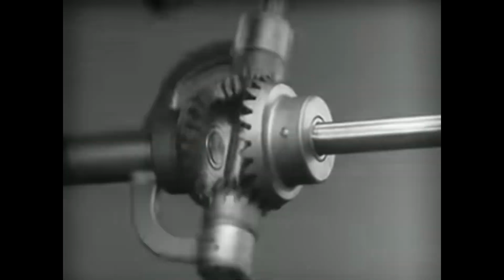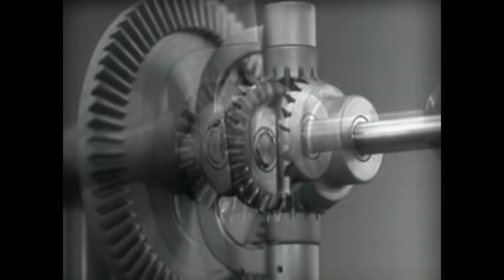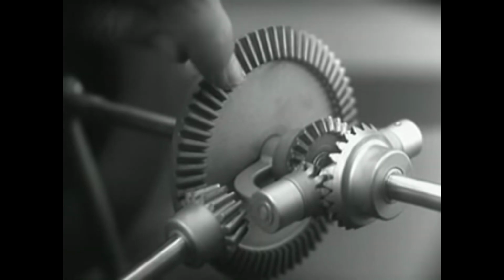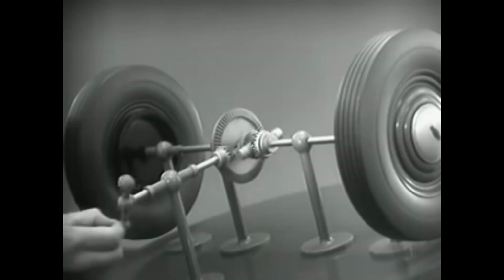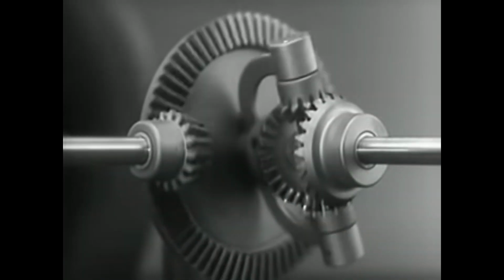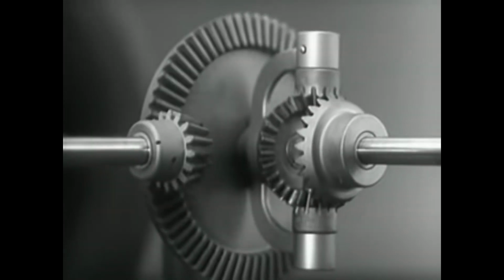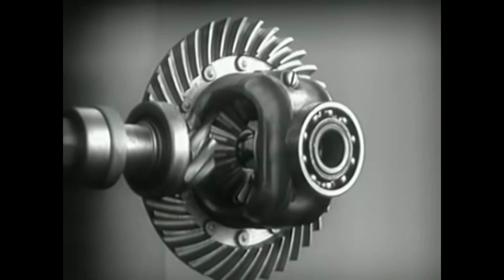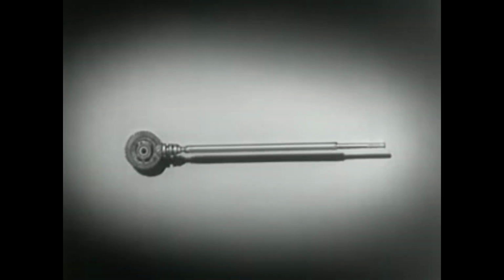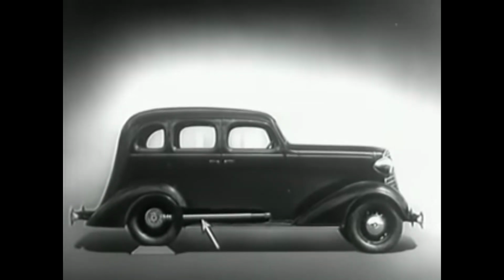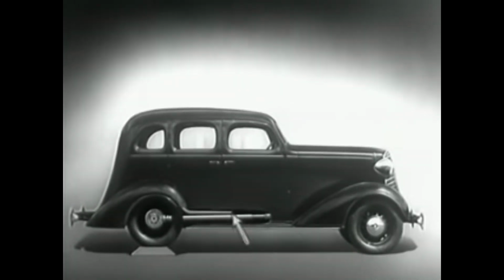In order to turn the support and drive the wheels, we can fasten a large gear here, connected by a smaller gear to a source of power. Notice that the power is connected to the differential at the center line. We can make our model more compact by moving the gears closer together. When we put our differential in an automobile, we have to leave room for the drive shaft, which carries the power from the engine. We may build the floor of the car above the drive shaft.